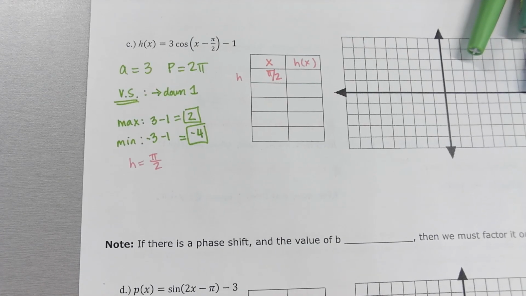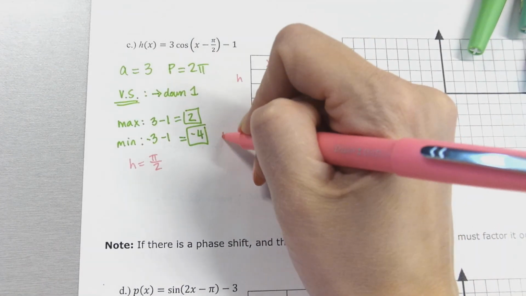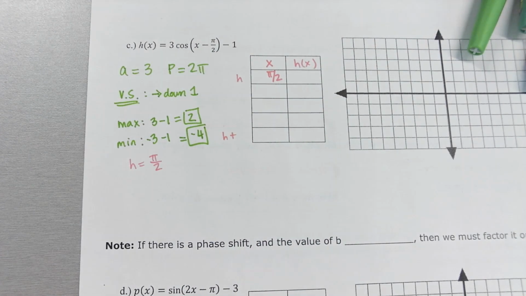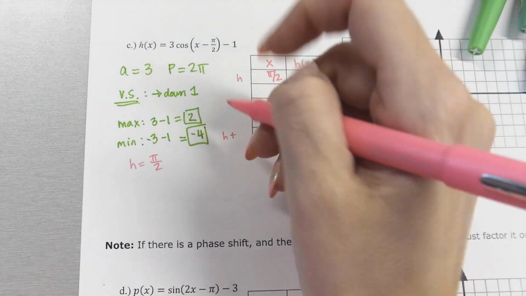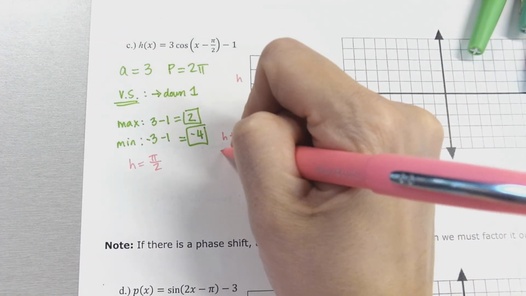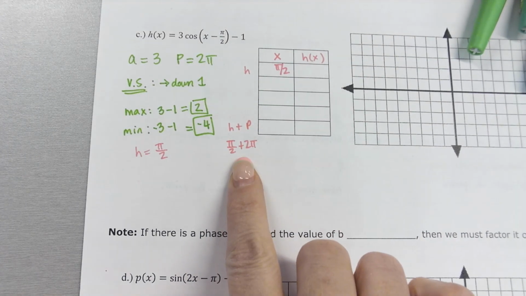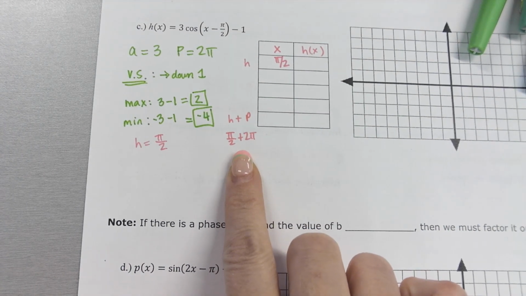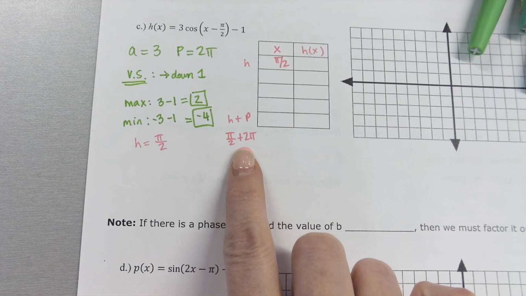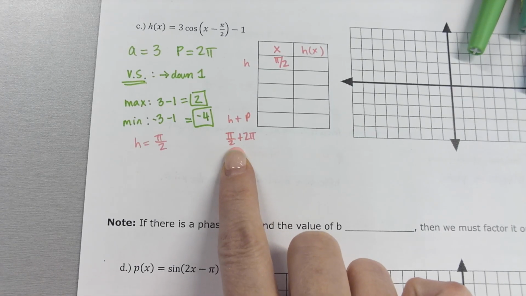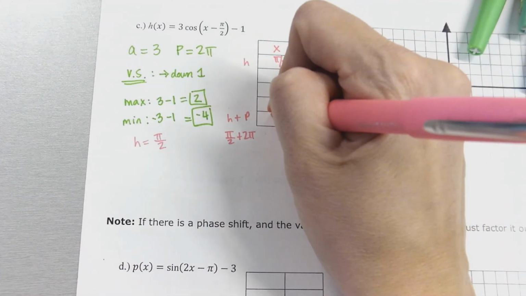Is the phase shift plus? Yeah, so that means we're going to do pi over 2 plus 2 pi. So when you're combining these together, you really can think of it, this is just 2 plus a half. Do you guys know how you'd write that as a fraction? 5 over 2, so it's just 5 pi over 2.